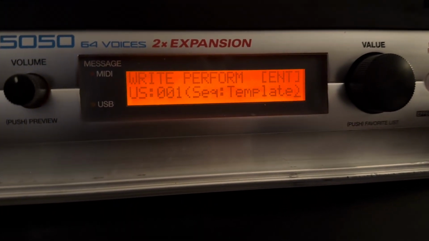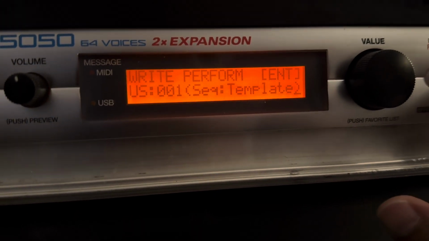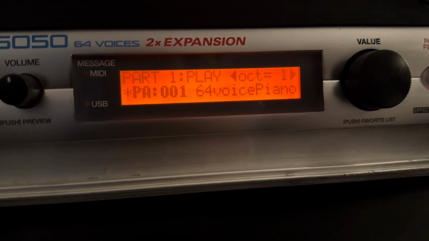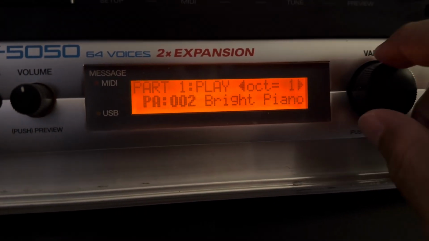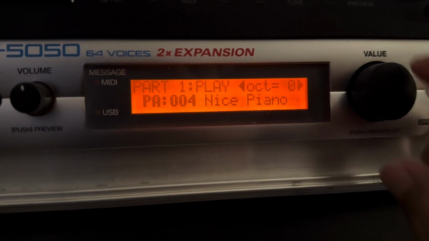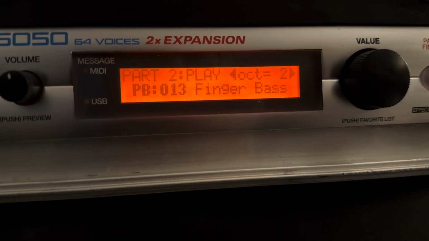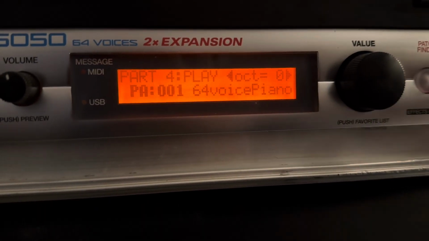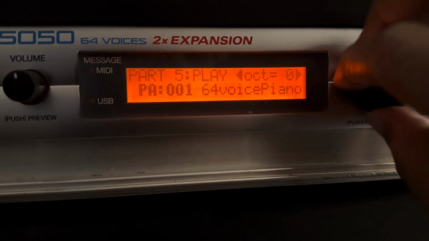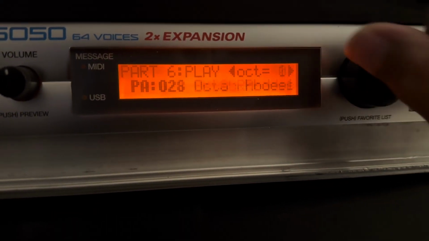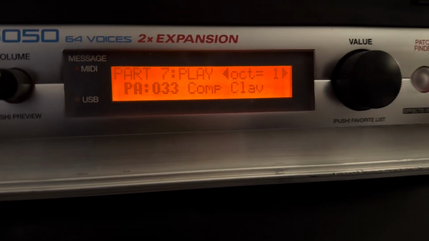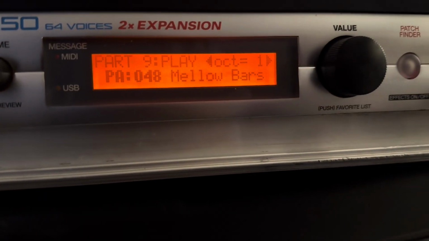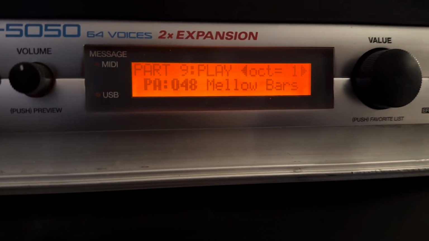So now what I can do is go in here, part 1, and say I want to change this. It's a nice piano. Part 2, I'm going to change this. Part 3, I'm going to change this. Part 4, part 5, part 6, part 7, part 8, part 9.